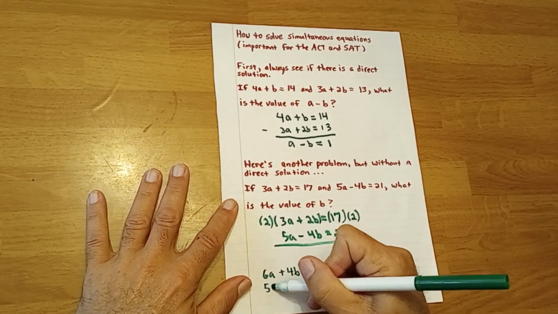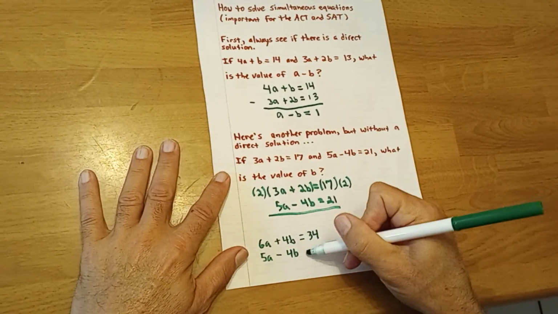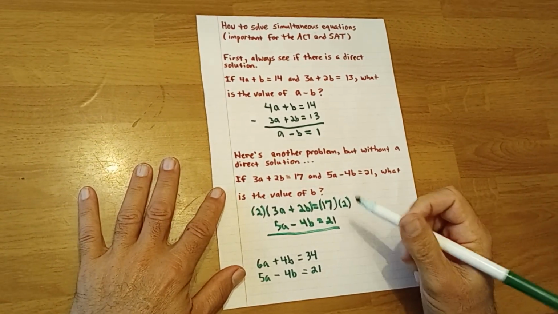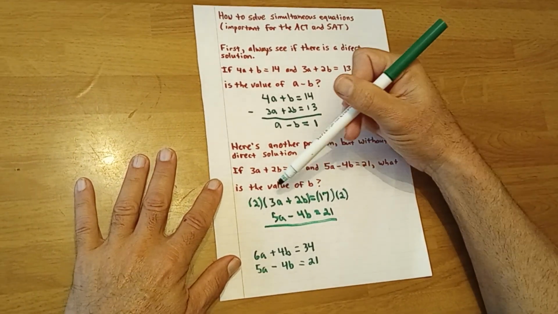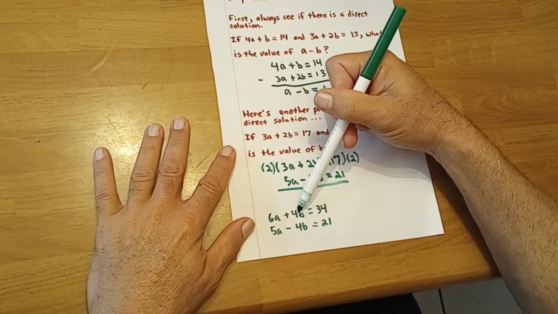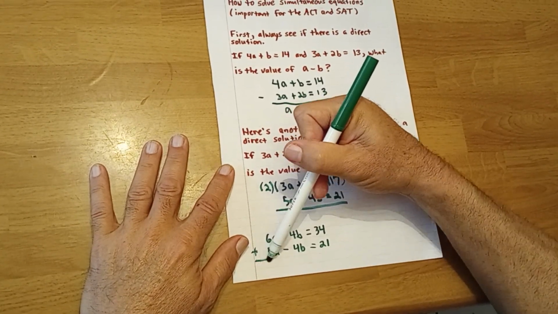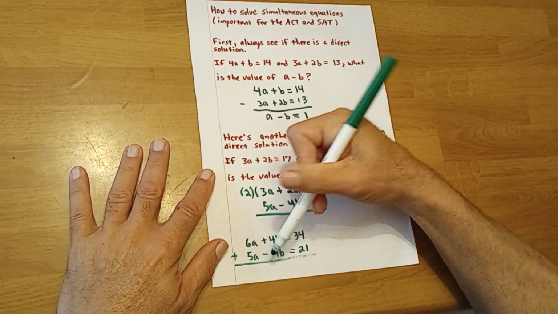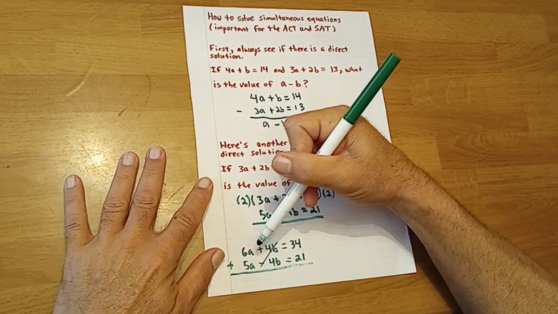We're going to say 5a minus 4b equals 21. So again, why did we multiply the first one by 2? We did that because we want to get here a 4b, so that when we add this 4b plus negative 4b, these will cancel, right? 4b plus negative 4b will cancel, and now we can get our value for a.